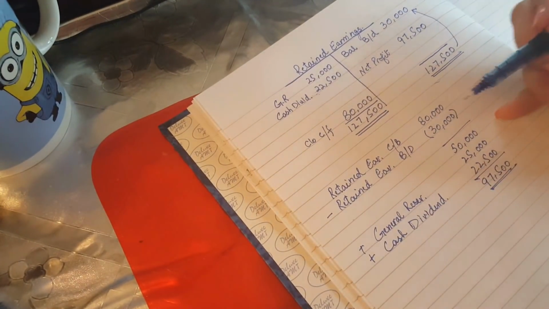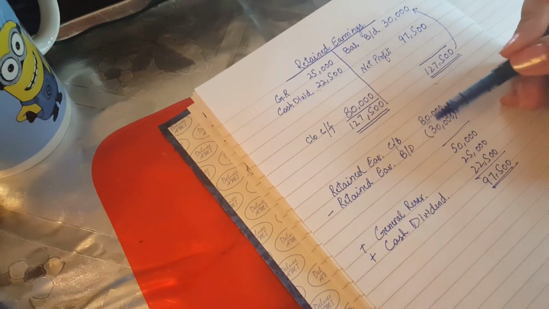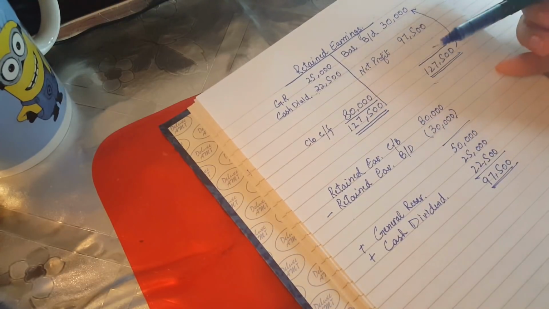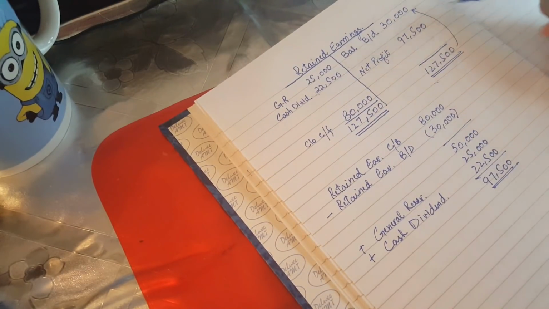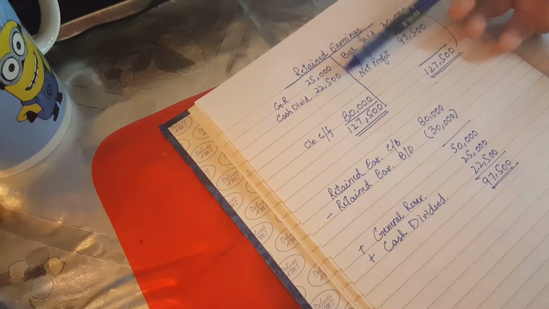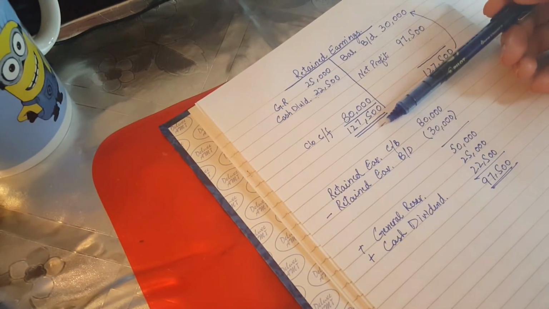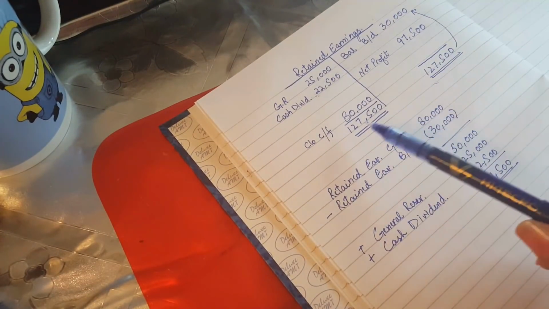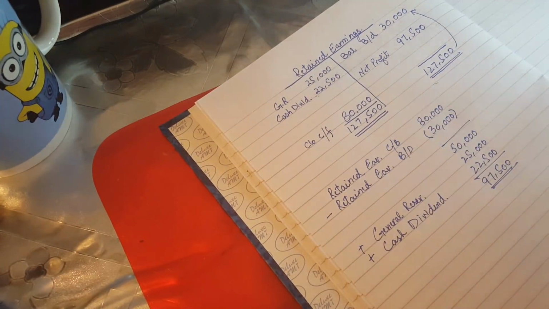But here the simple logic is that if you are taking the debit value, you have to add the debit figures, and if you are taking the credit values, you will add the credit figures. But in this T account for beginners, it is very obvious because you will add this debit side, and the balance will be the same on both debit and credit.